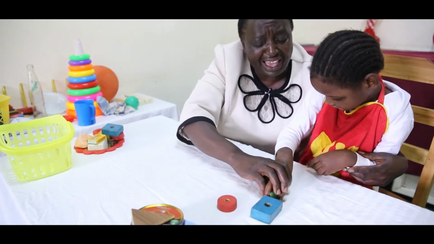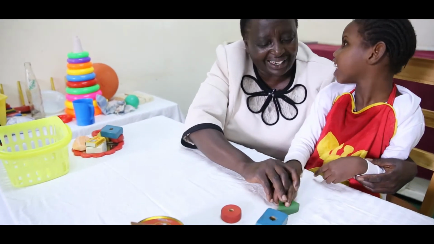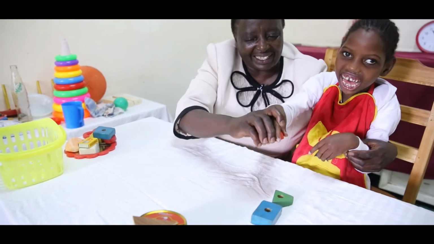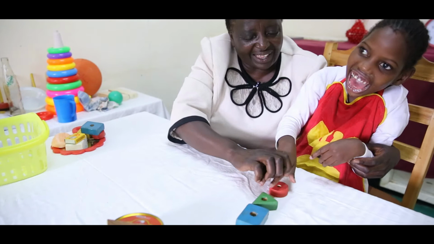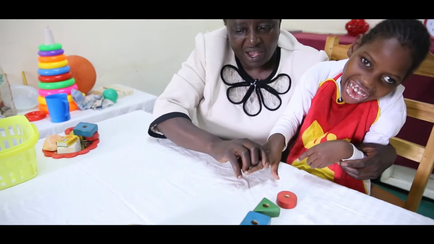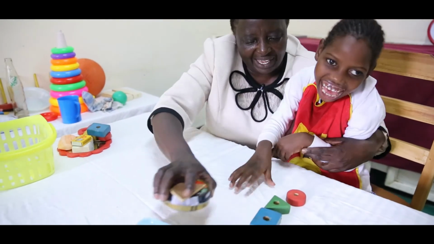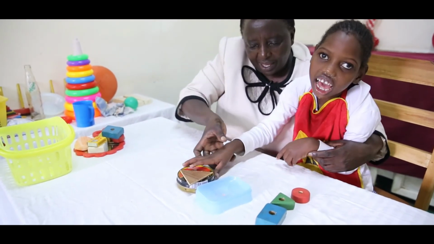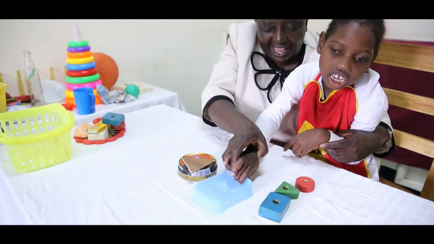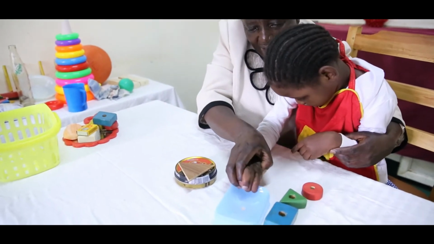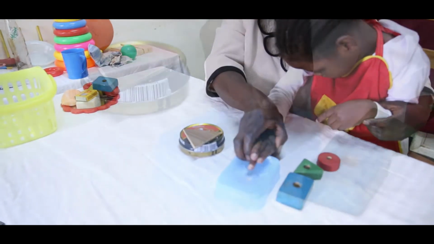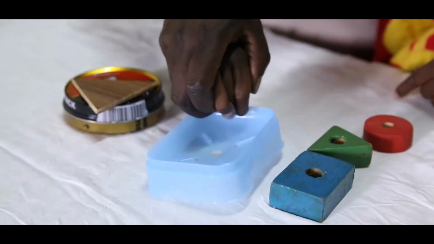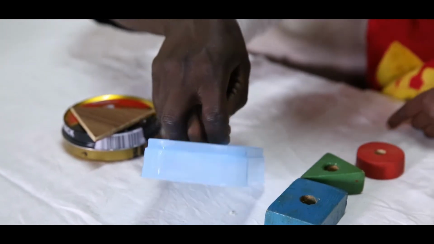The intervener, together with the child, arranges the objects with different shapes in sequences to create patterns. Another one, circle. After that, we take now a shoe polish disc and we place it there. That is the shape of a rectangle. Place it there. Good girl.